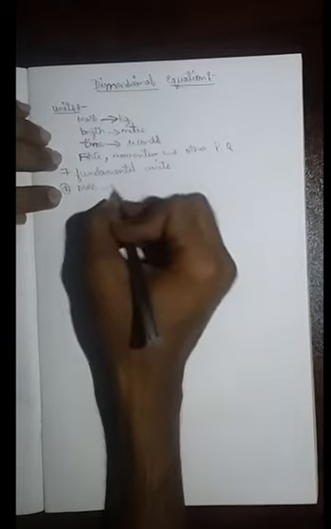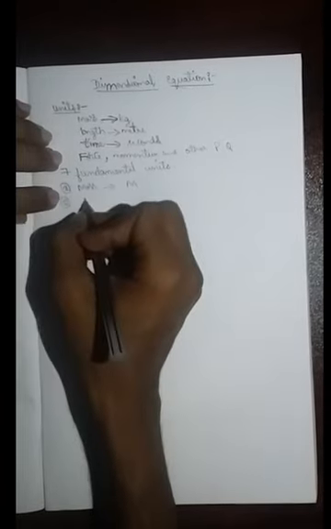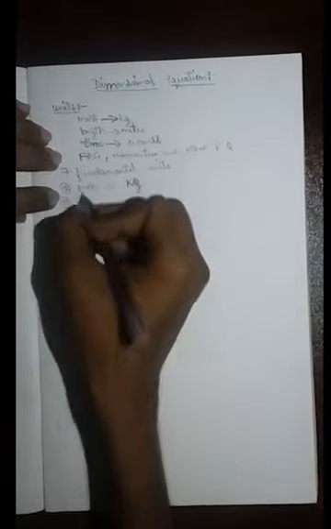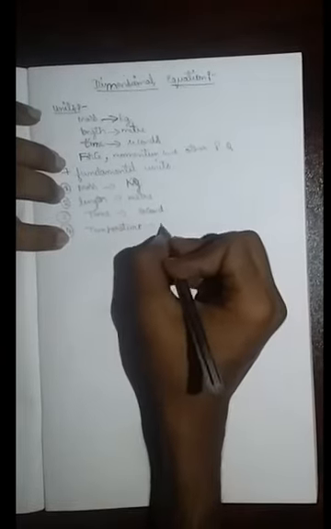mass, which is measured in kg, length, which is measured in meter, time, which is measured in second, and the fourth one is temperature, which is measured in Kelvin.